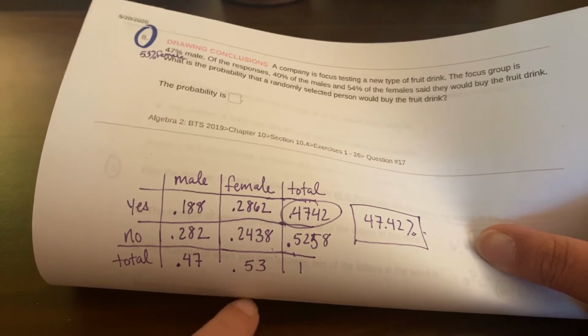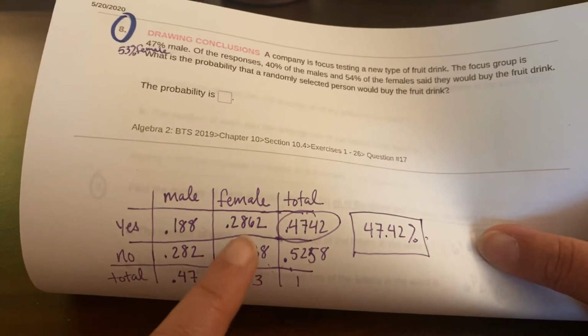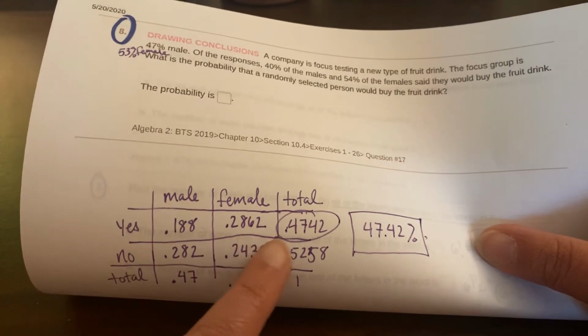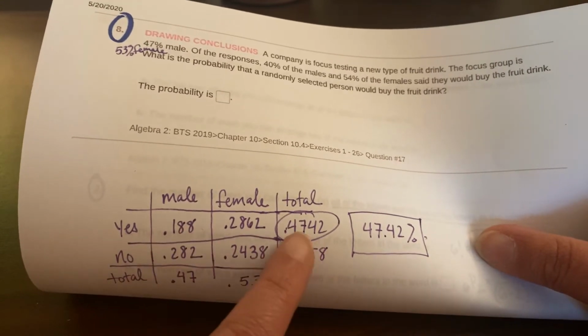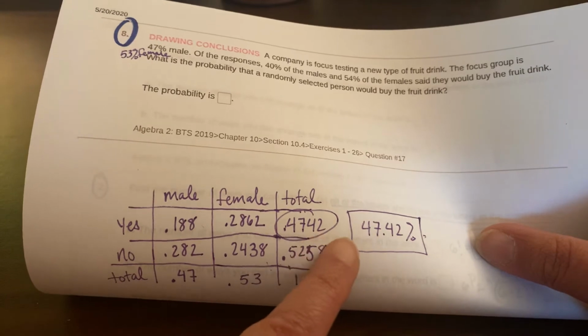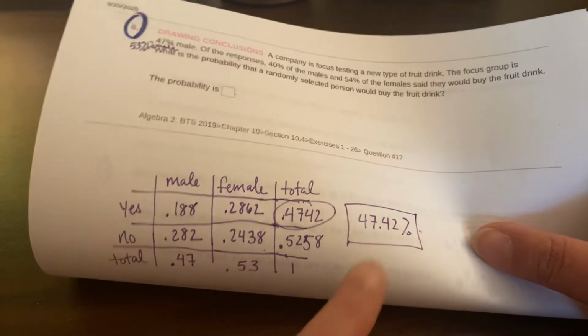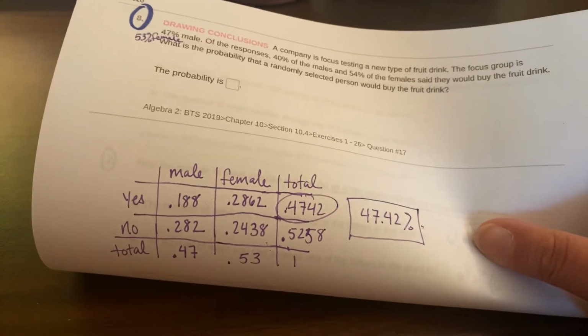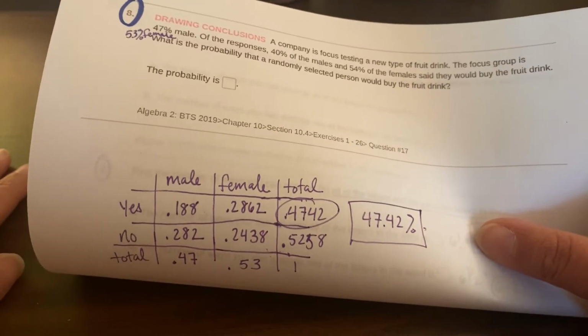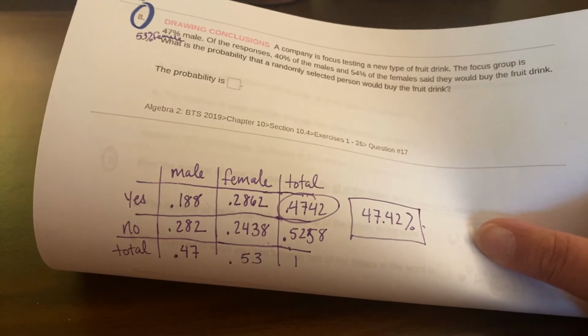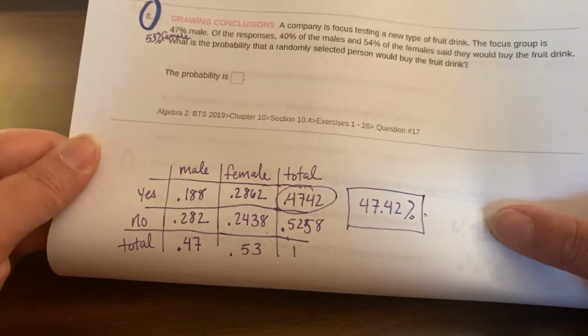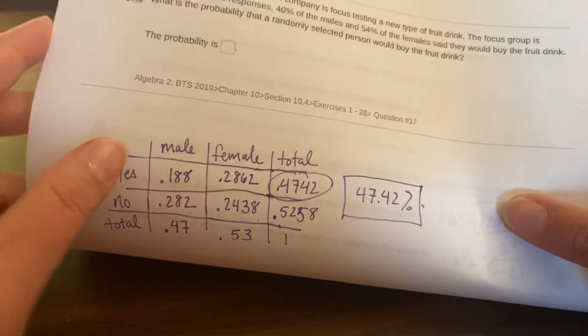So 0.53 times 0.54 is 0.2862. And when you add those up, it's 0.4742 or 47.42%. Okay. And I filled out the rest of the chart just to clarify and wrap my mind around it all, but I hope that makes some more sense to you.